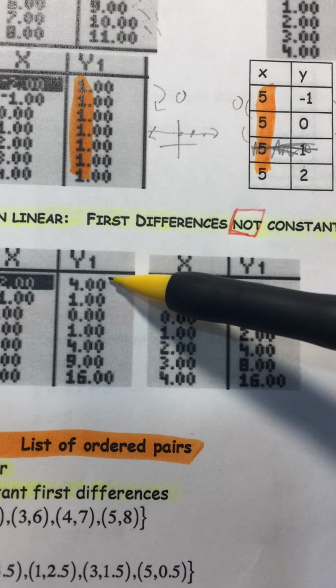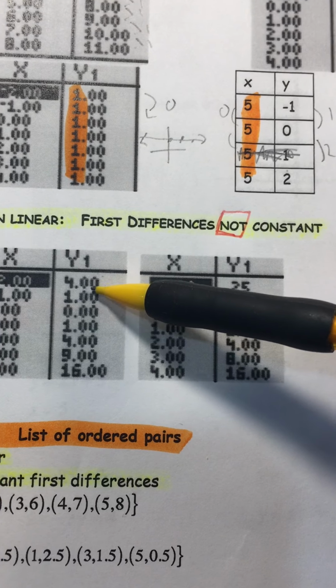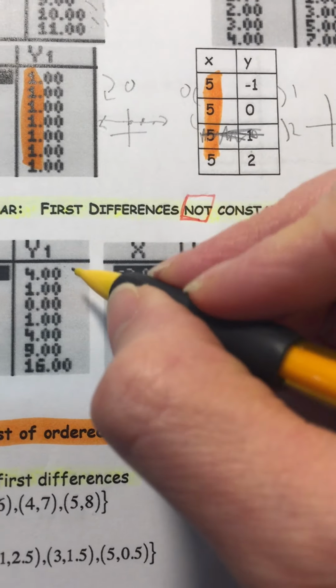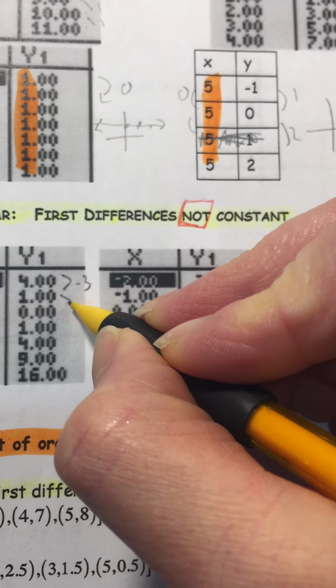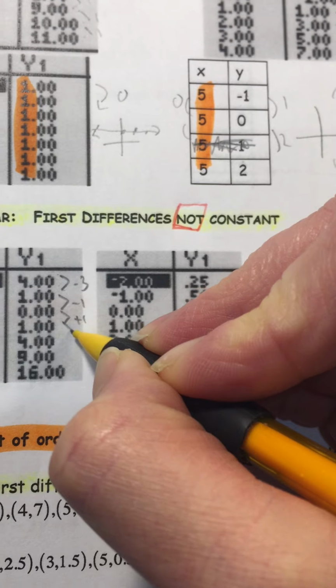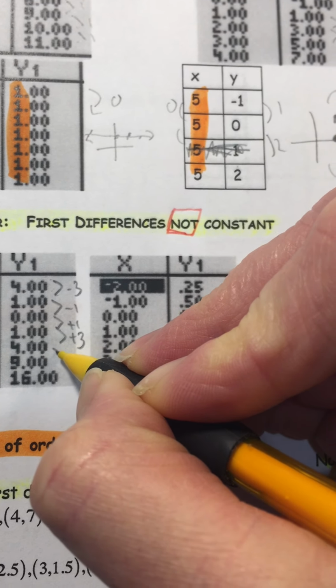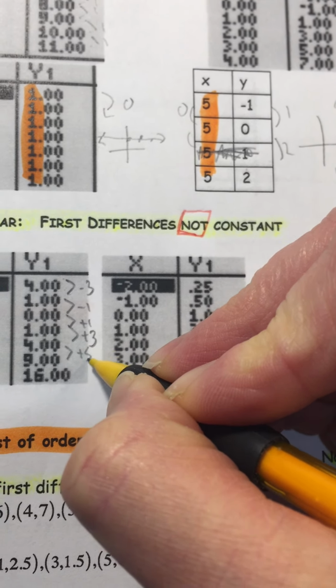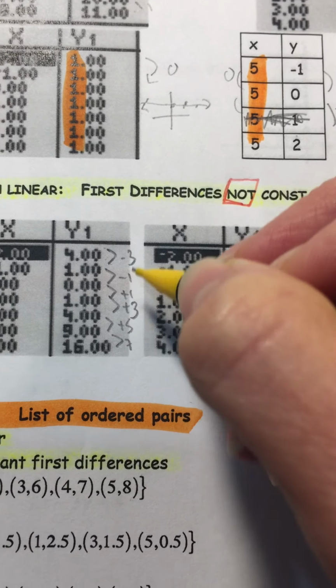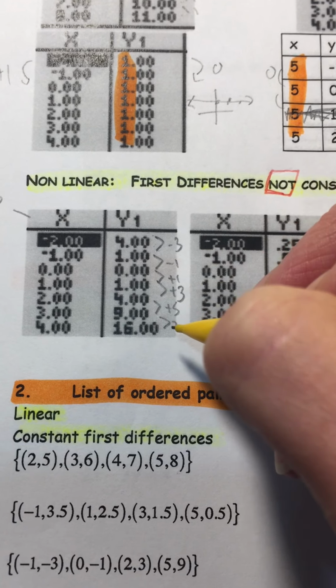1 take away 4 is -3. Sorry, 1 minus 4 is -3. This one's going down by 3. So the first step is it goes down by 3. The next one is -1. And then it starts to go up, and it goes up by 3, etc. Okay, so it continues. All those numbers are different. They're not the same. Therefore, it's not a line.